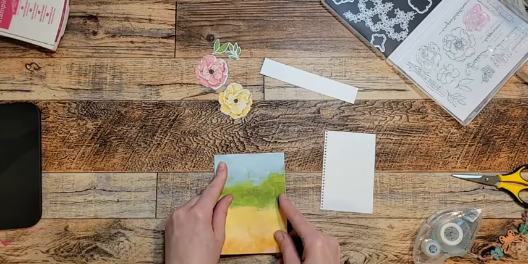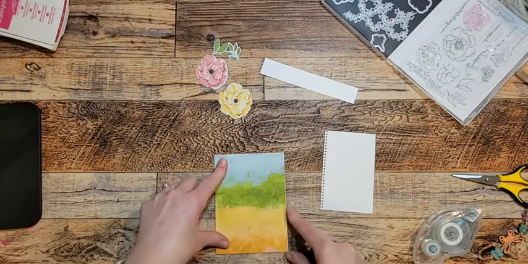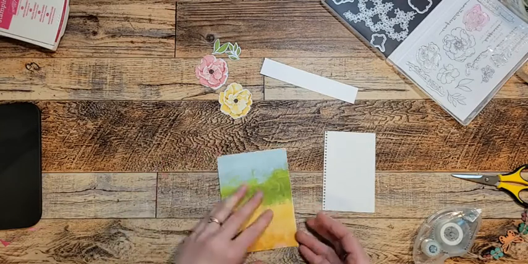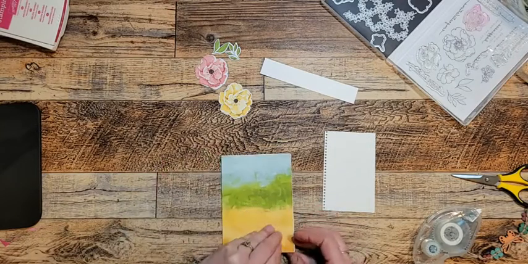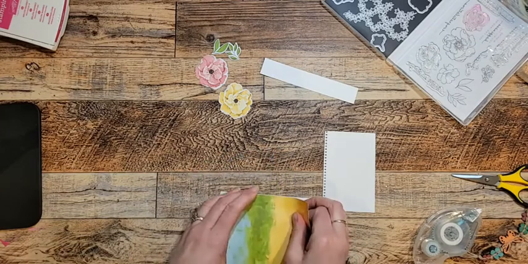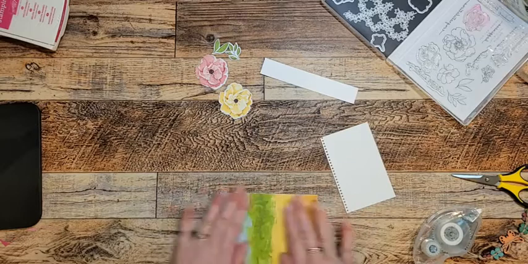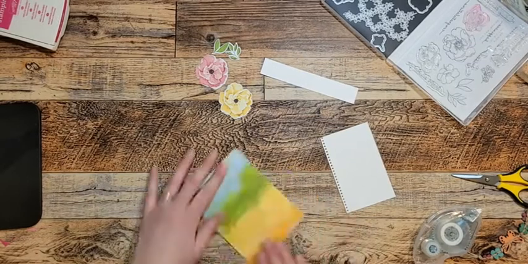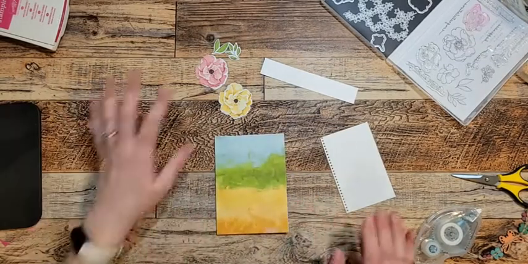For that reason, what just happened to me? It did not stick. Okay, there we go. You would think. I should have used Tombow glue. Do as I say, not as I do. Okay, there we go. So that is adhered down, super pretty.